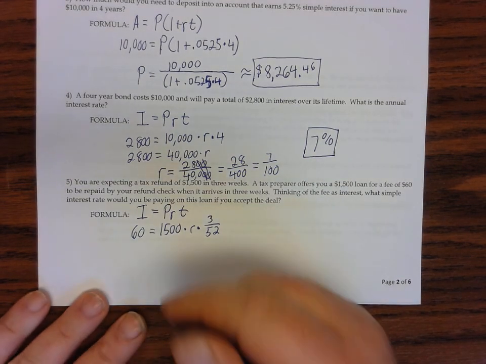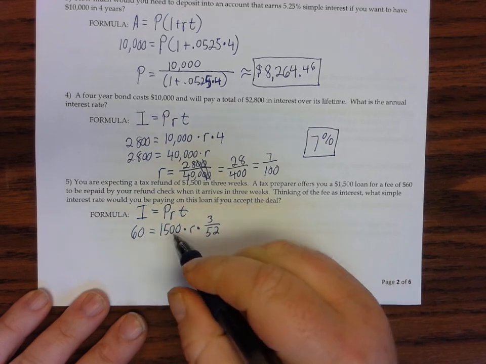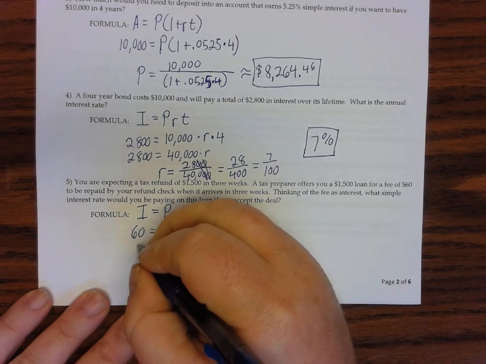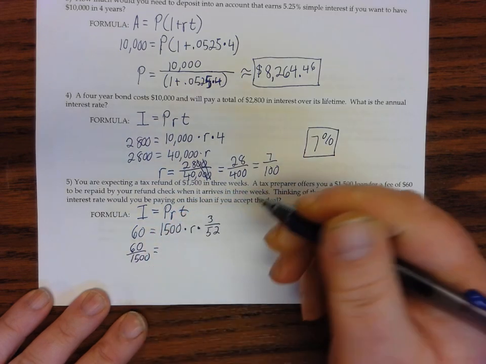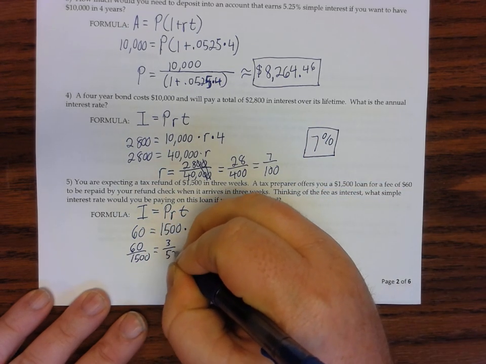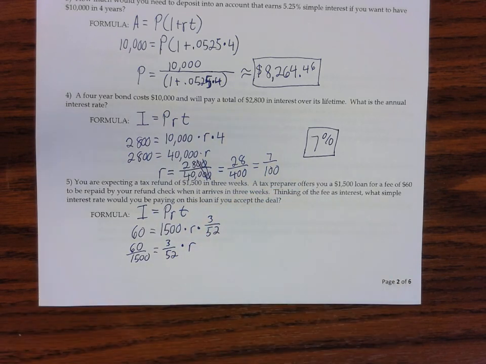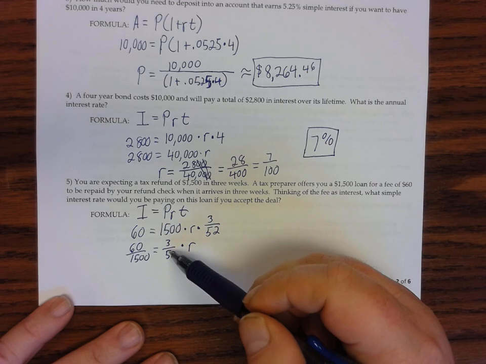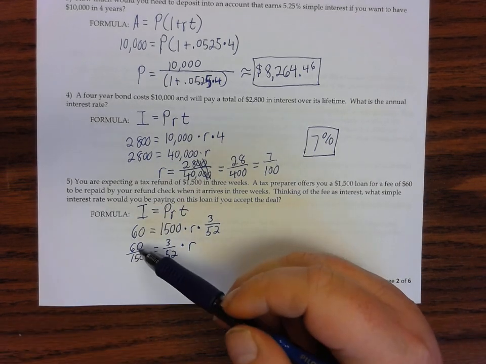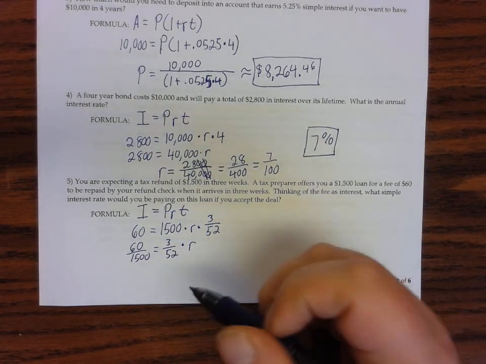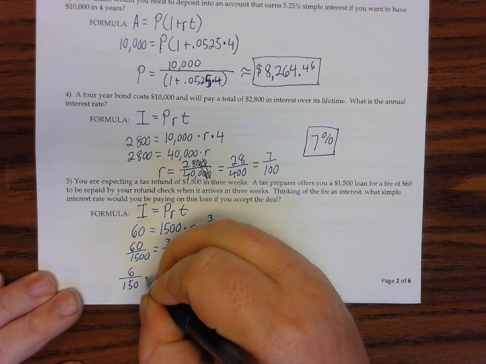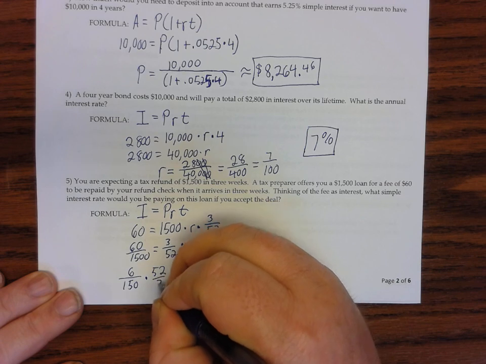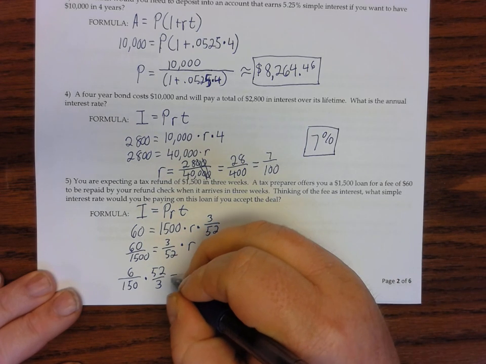Okay. So solving for R, we'll divide both sides by 1,500 to start with. And we're trying to get R by itself, so now we'll multiply both sides by 52 over 3, and I am going to reduce this left-hand side just a little bit and write it as 6 over 150 times 52 over 3 equals R.